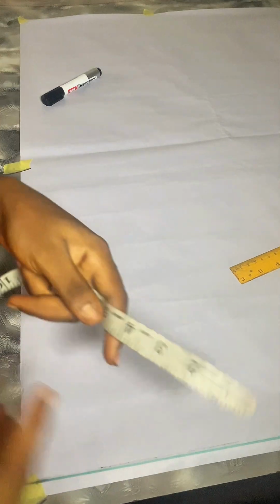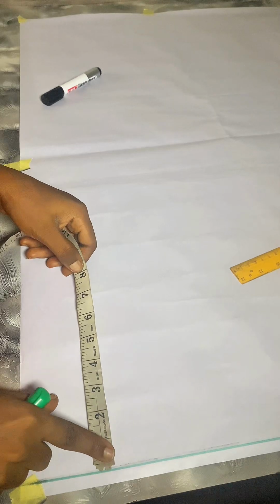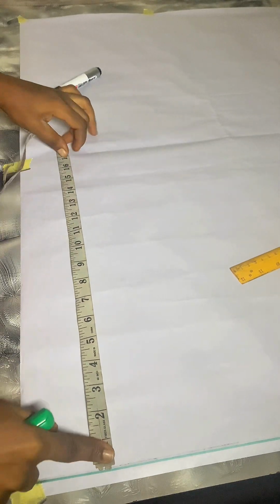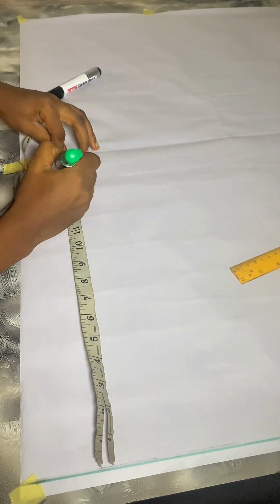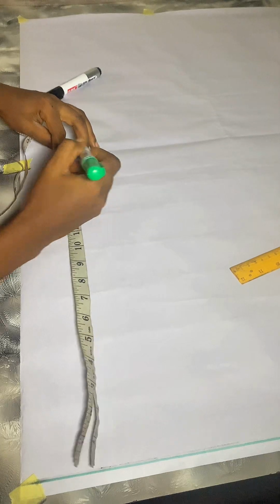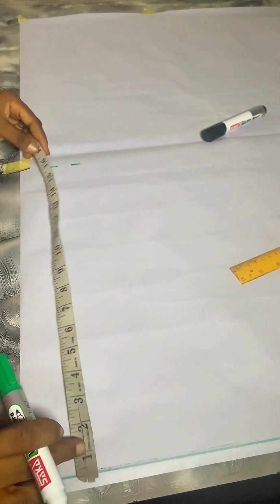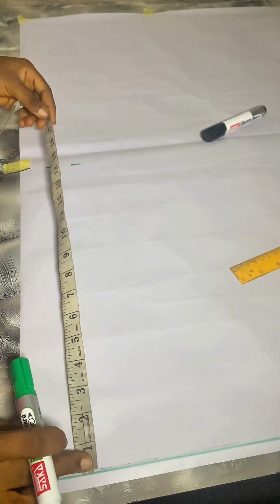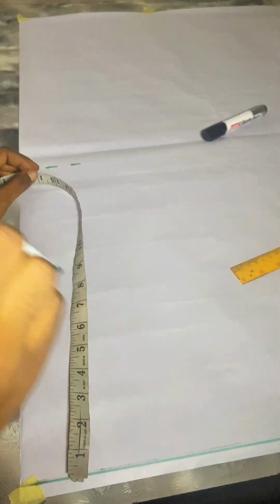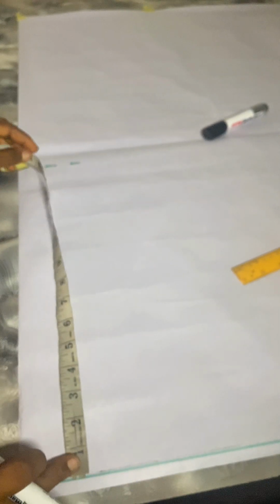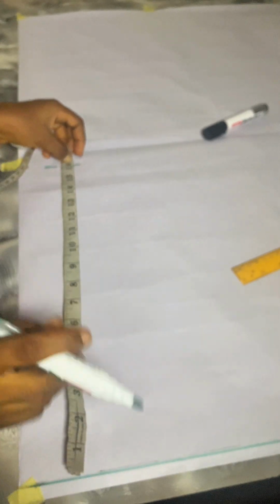After the middle point, we are going to get our half length, and our half length is 16. That's what we are using, from our shoulder to waist is 16. So shoulder to waist is 16.